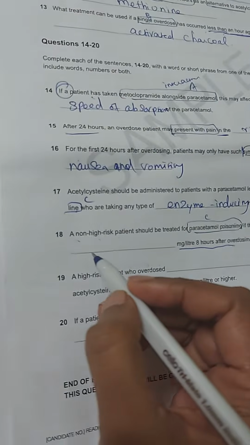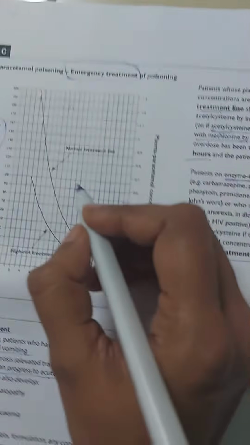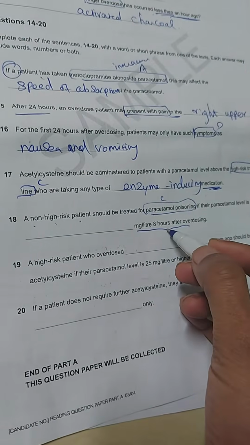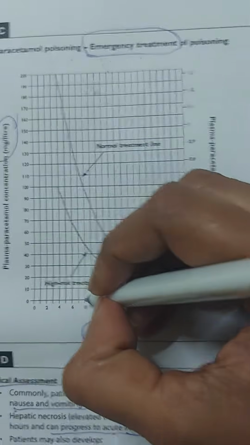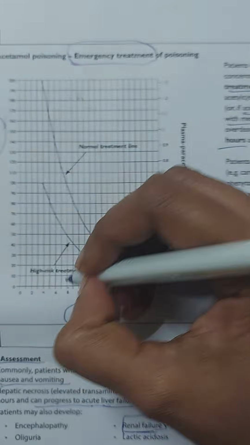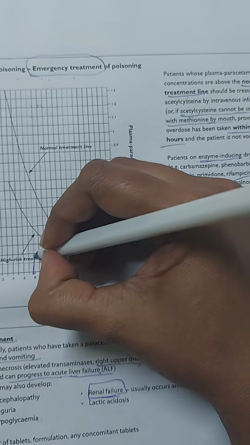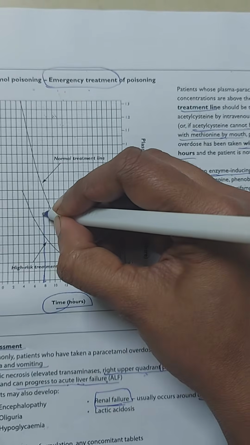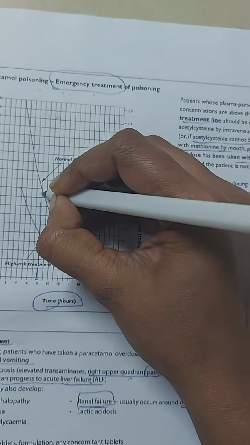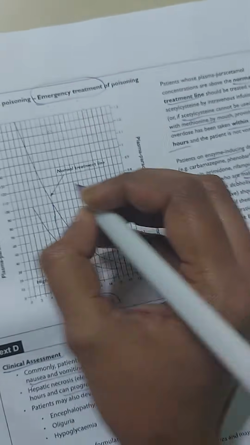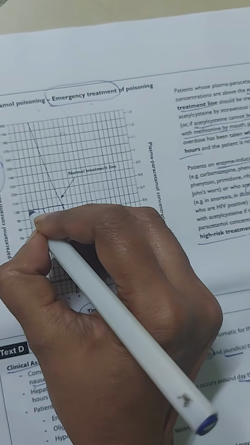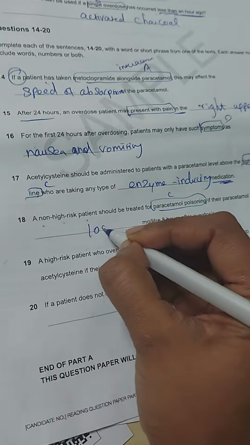So when they say non-high risk patient, I should go for the normal treatment line. And they are asking for 8 hours what is the mg per liter. So when I see here, it is 8 hours, below it is mentioned as time in hours, right? So till the normal treatment line I have to go straight, and this matches with 100 mg per liter. So I will write 100.